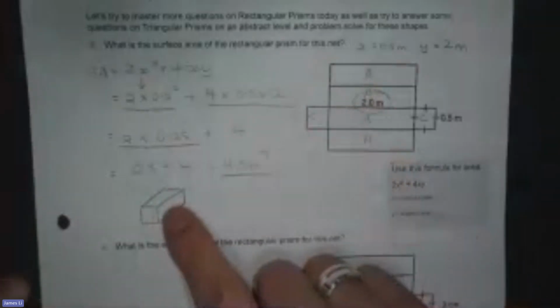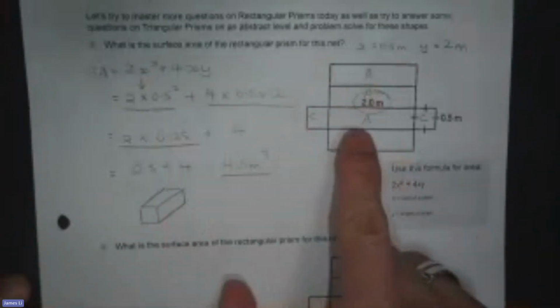So this figure, when you open it up, you end up getting this. The square will be 0.5, and the length of your rectangular prism will be 2 meters. So this is the figure, and this is the net, and this is how you calculate the surface area.